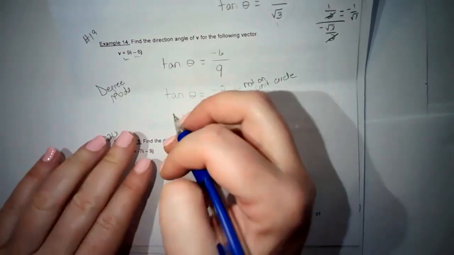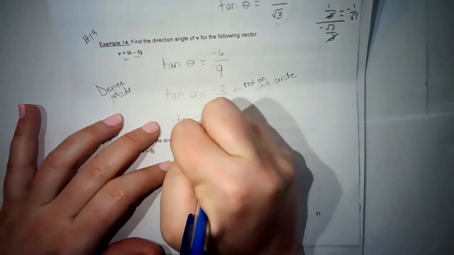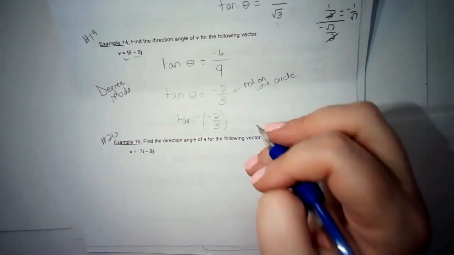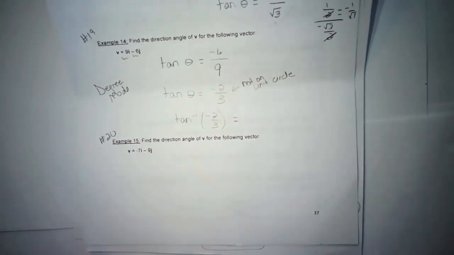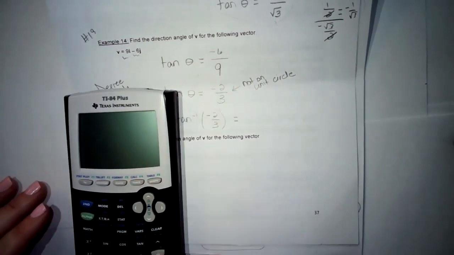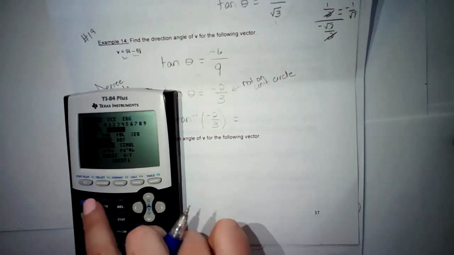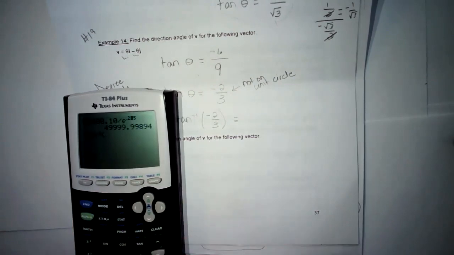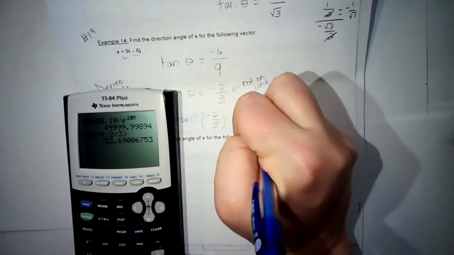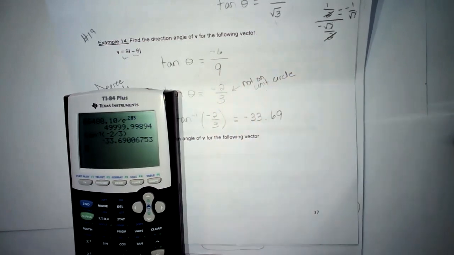Okay. So in our calculator, we're going to do inverse tan of negative 2/3, and we want to be in degree mode. Let's see here. Okay, I know I'm not in degree mode. Go. Inverse tan of negative 2/3, and I get negative 33.69.